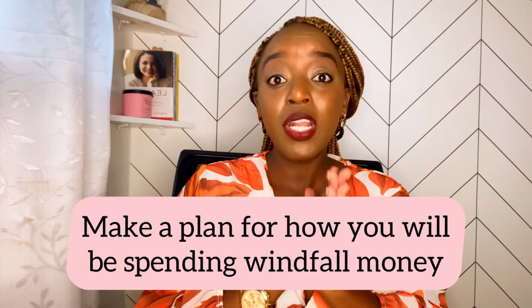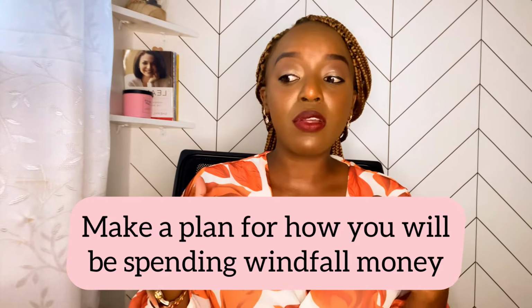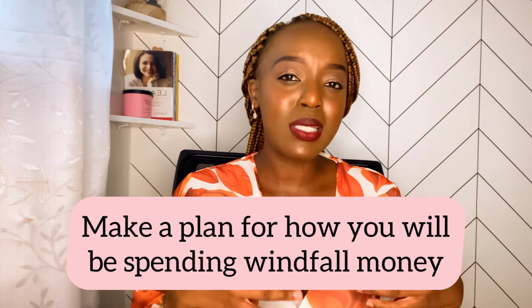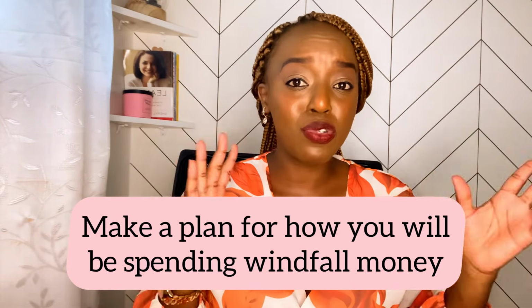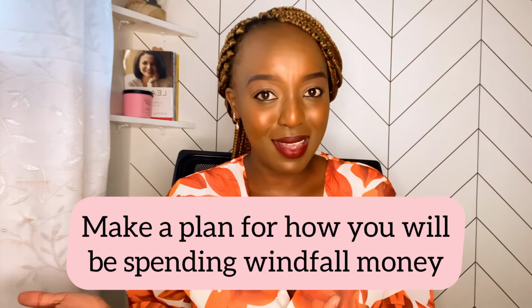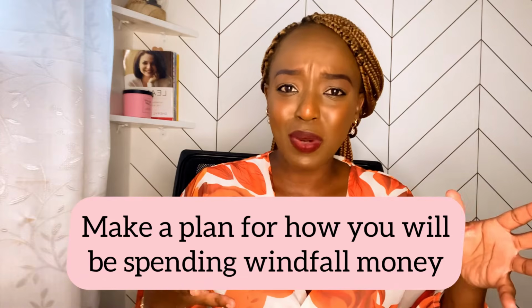Another tip that will really support you in your journey to debt freedom is to identify ways in which you can use windfall money. Windfall money is money that comes that you didn't expect, right? Outside of your salary, outside of your business, maybe you get a contract. If you get per diem, there are employed people who travel and get per diem. Or maybe someone gifted you on your birthday or just randomly.